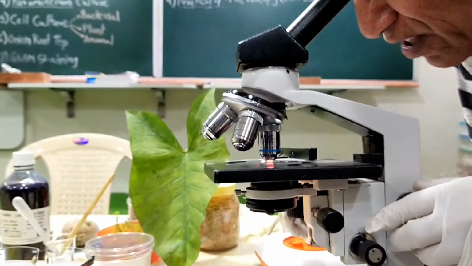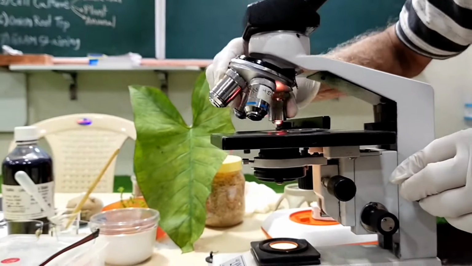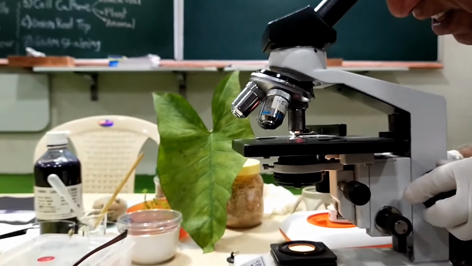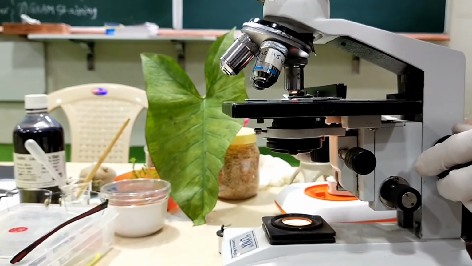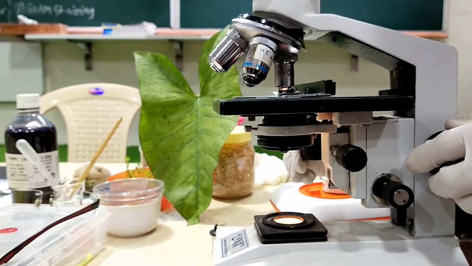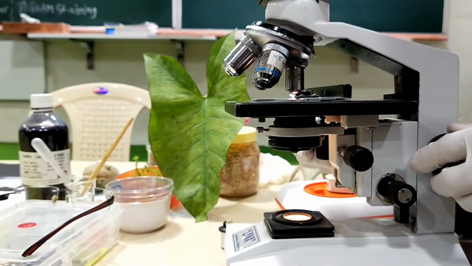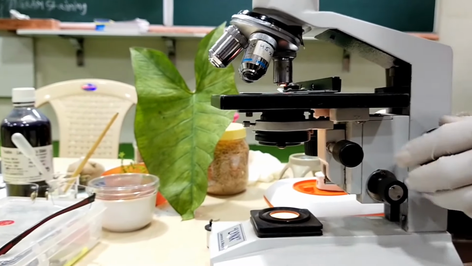Try to select the area, first there should be low power. Select the area which has lesser cells, I mean, less crowding of the cells, where the smear is thin. Usually at the edges the smear is thin. So here it is, smear is thin, and yes, it is possible to adjust.